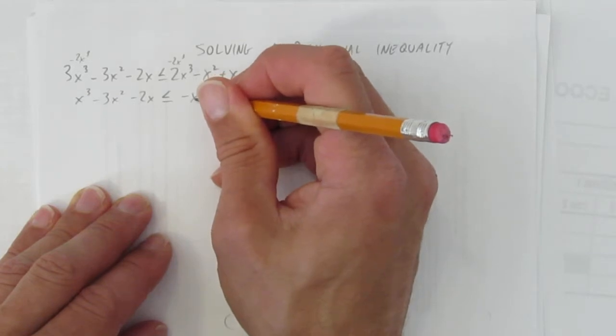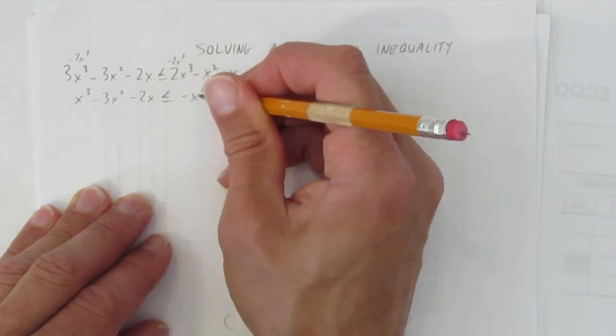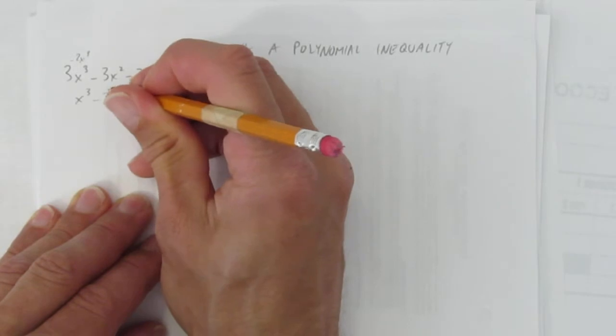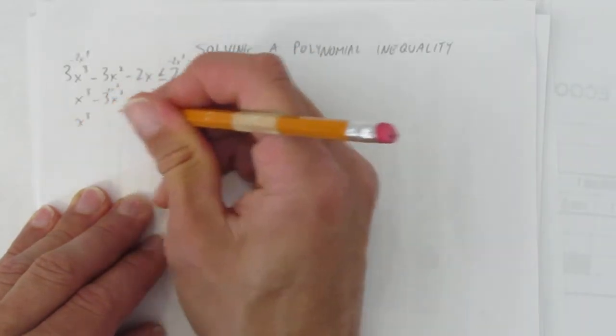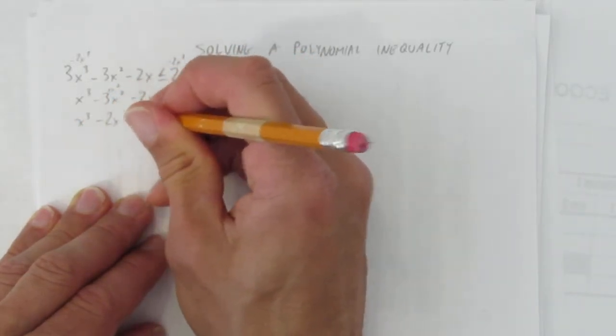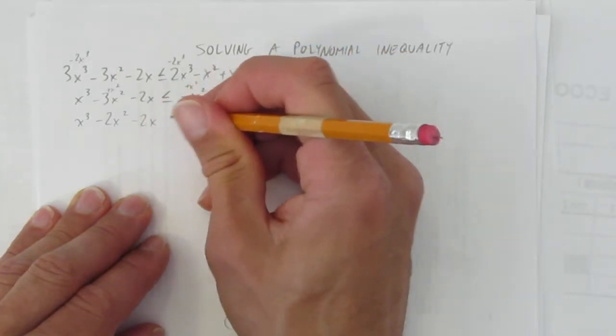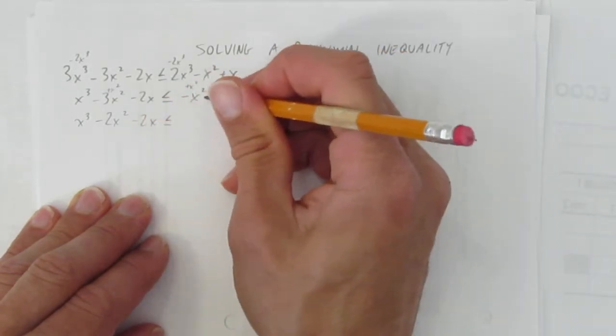I'm going to get rid of negative x squared. What's the opposite of minus x squared? Plus x squared, both sides. And I get x cubed minus 2x squared minus 2x is less than or equal to, these are gone, just left with x.